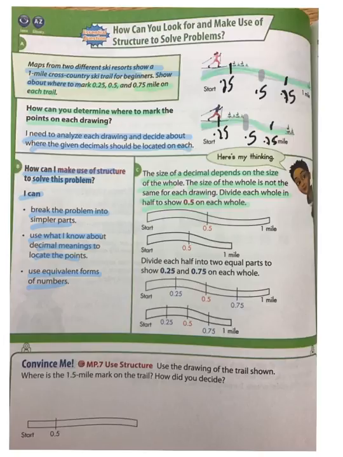Just like we did on the first one, here is the first one, here is the second one. They both equal 1 mile. So first we're going to find half, which is right in the middle of both. Then you can plot the other ones. Then divide each half into equal parts to show 0.25 and 0.75. 0.25 would be in between the start and 0.5, and 0.75 would be in between 0.5 and 1 whole.